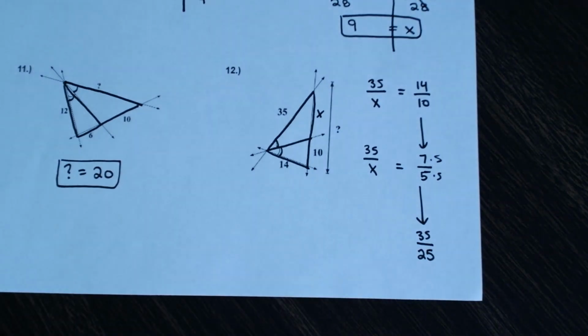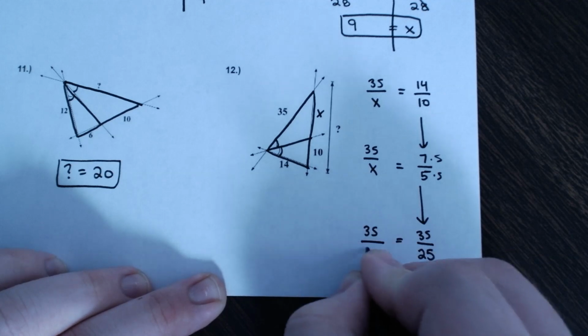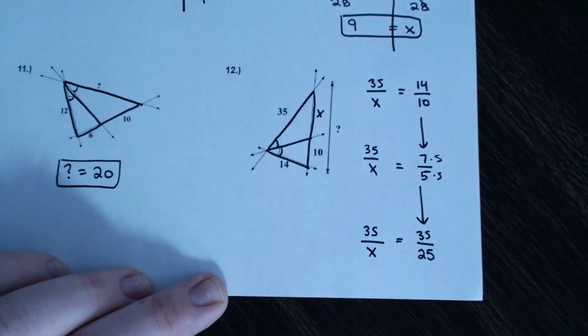As long as you multiply the top and bottom of a fraction by the same number, you're not actually changing the value of that fraction. All of those are going to divide out to the same thing. Do you have to do that? Do I have to do it? No. But now I have 35 equals 35 on top. So the bottom has to be 25.